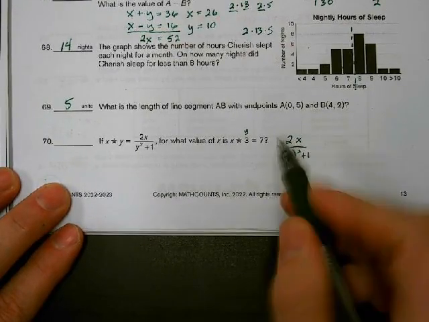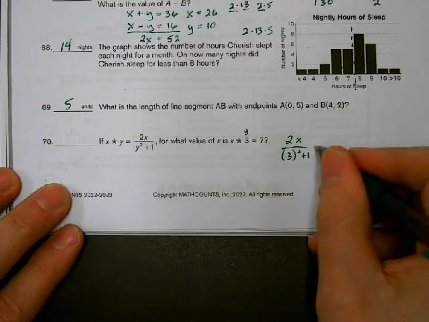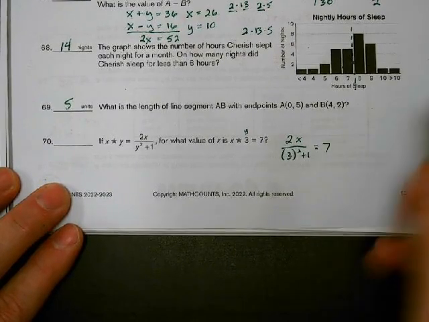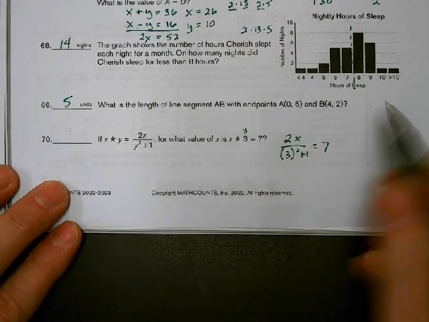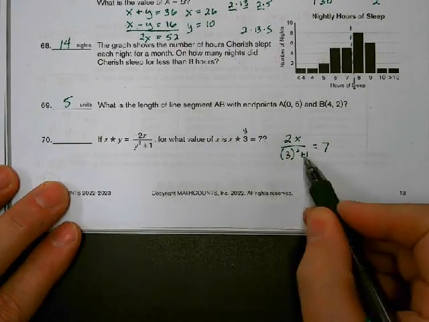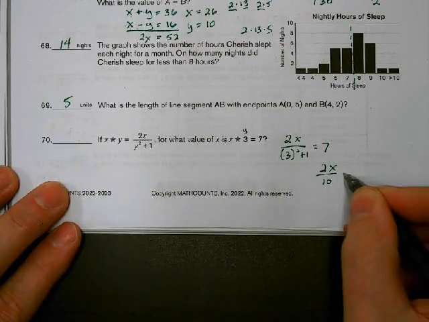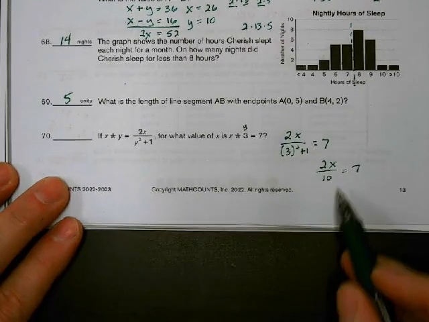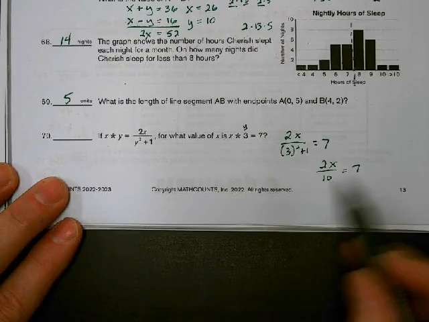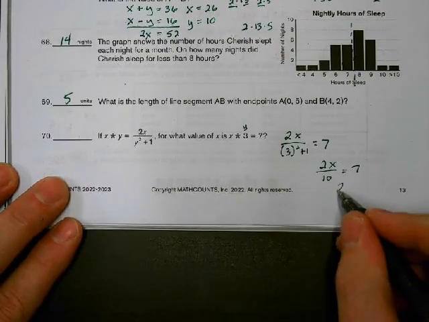And now I just have to solve that. So on the bottom, I've got 9 plus 1, that's 10. I can now multiply both sides by 10 and get 2x is equal to 70. Divide by 2, and x is equal to 35.